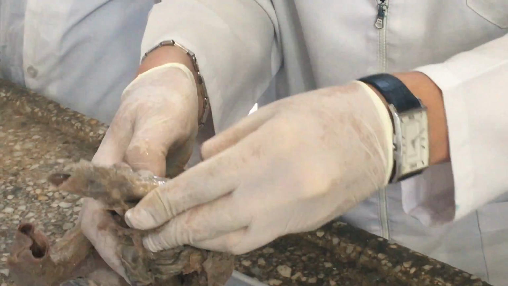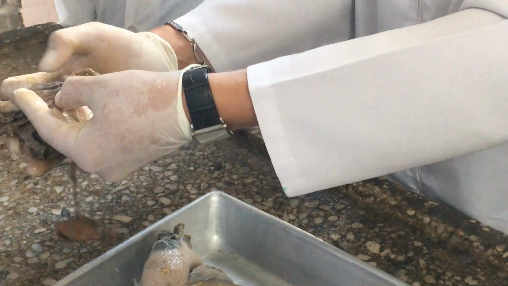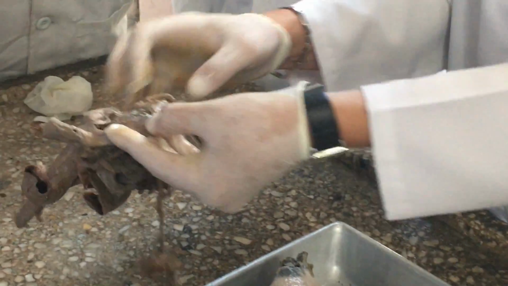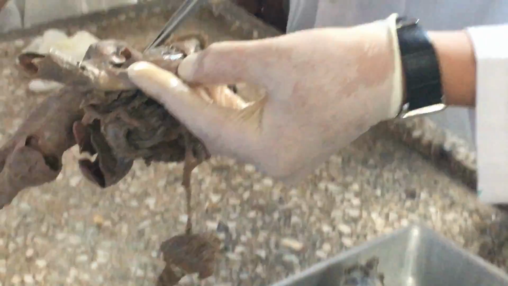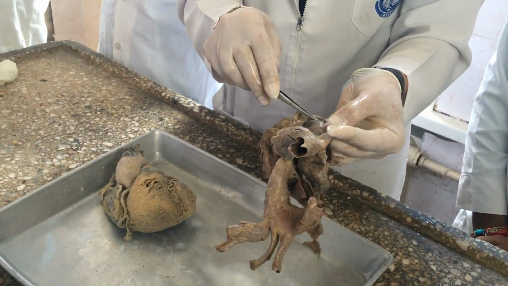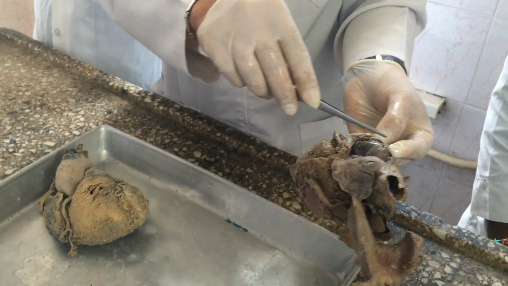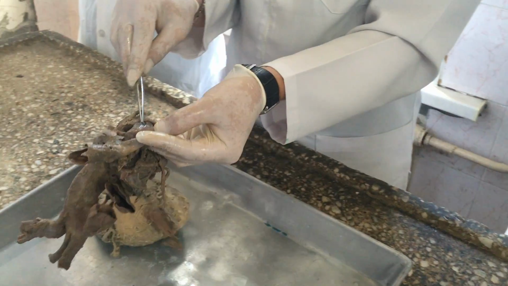On the interatrial septum is a round-shaped depression. Look, round-shaped depression. Name of this round-shaped depression: fossa ovalis. Oval depression, fossa ovalis. In the fetal period, this fossa was an opening. Fossa ovalis. You can see now.